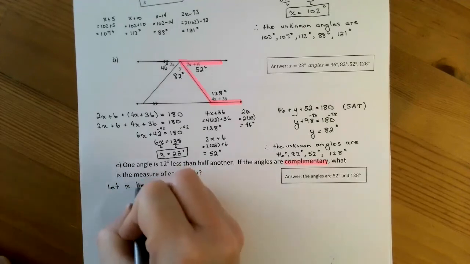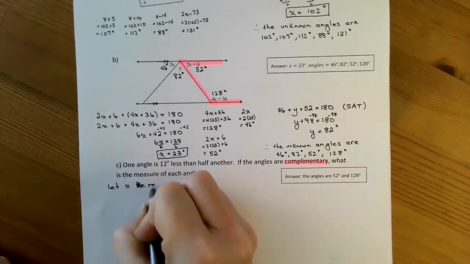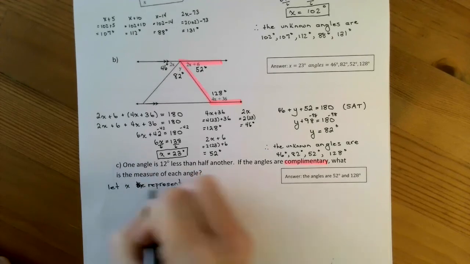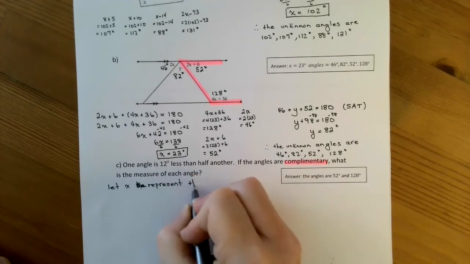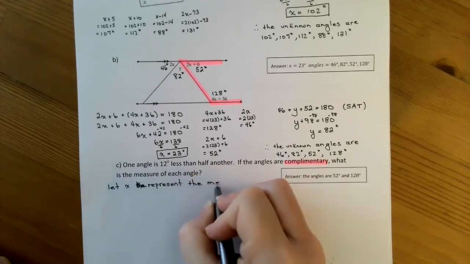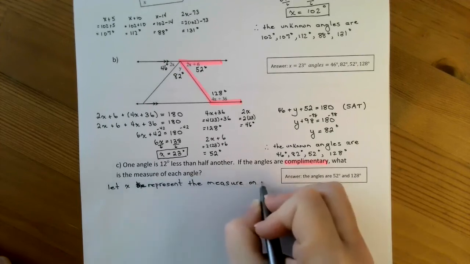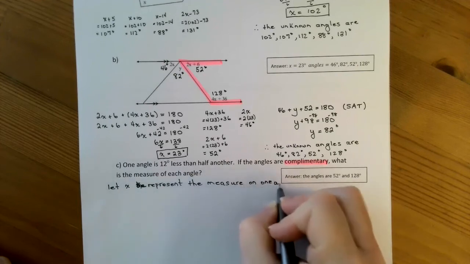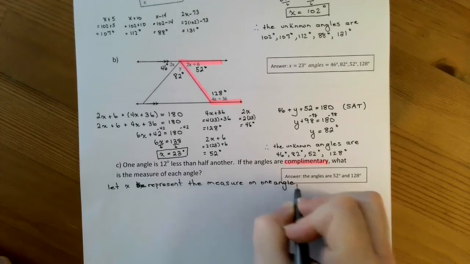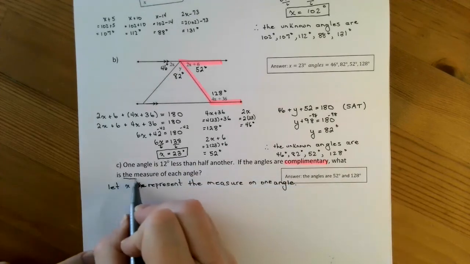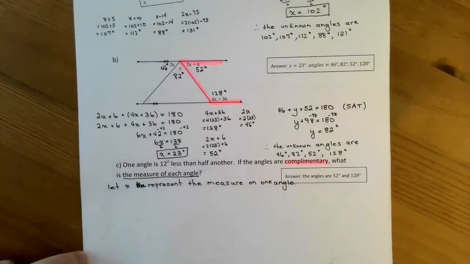We're going to let x represent the measure of one angle. We have to find the measure of each angle, so there's two angles, and we have to figure out what the other angle is.